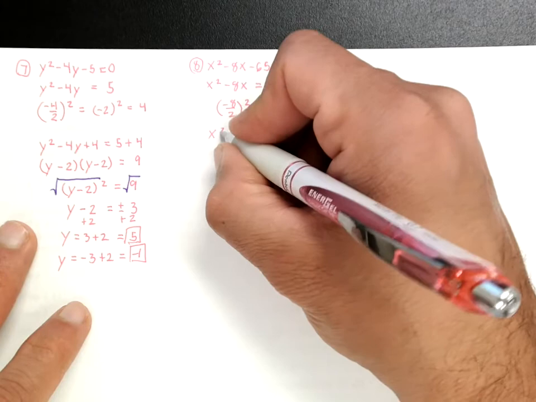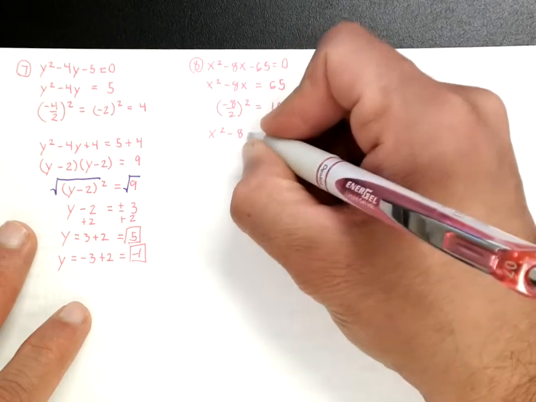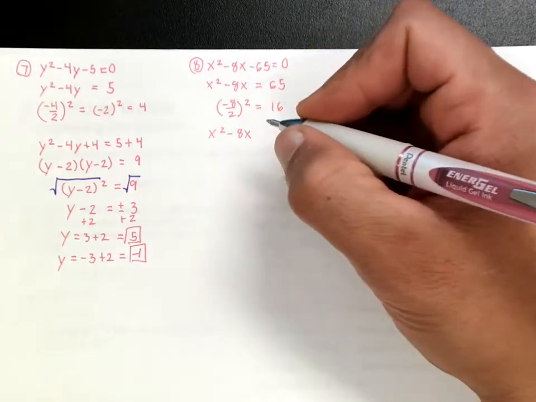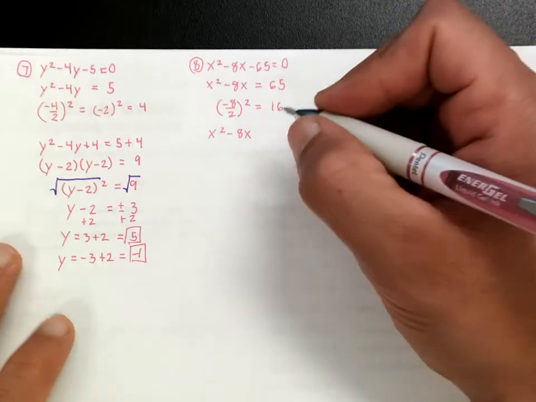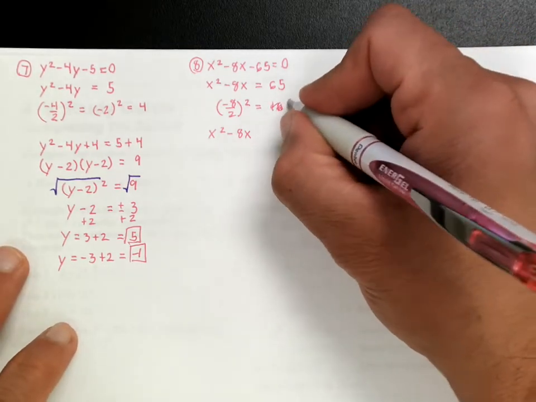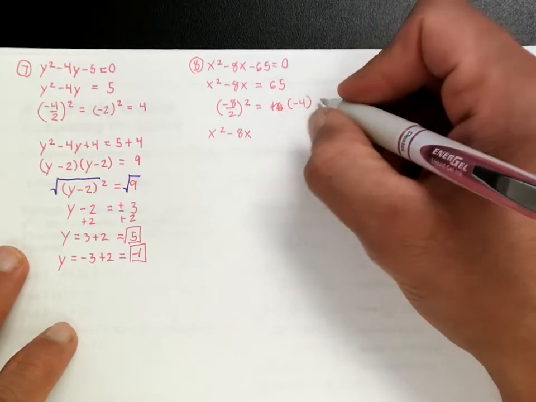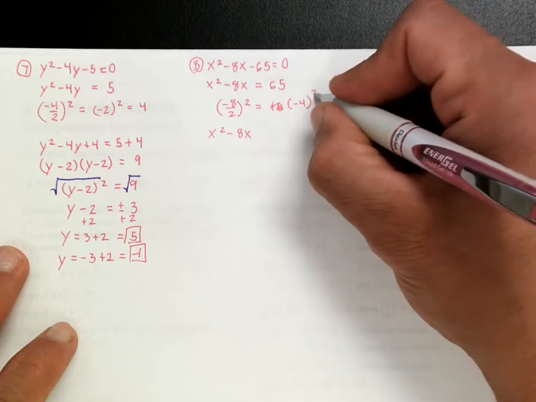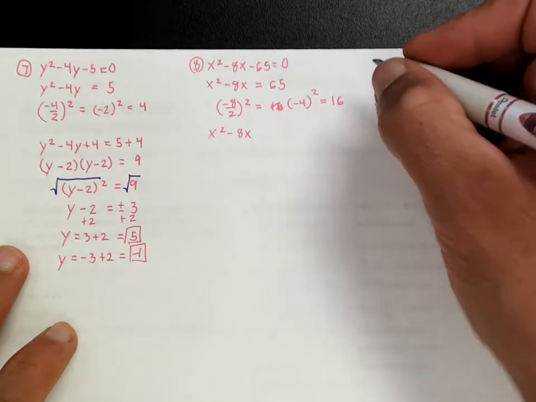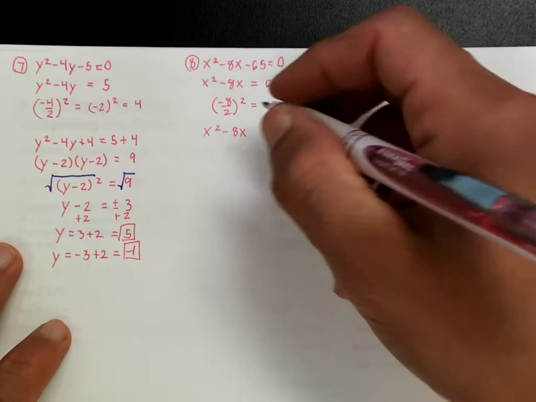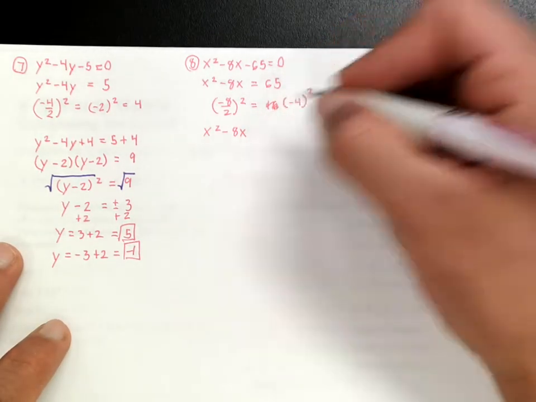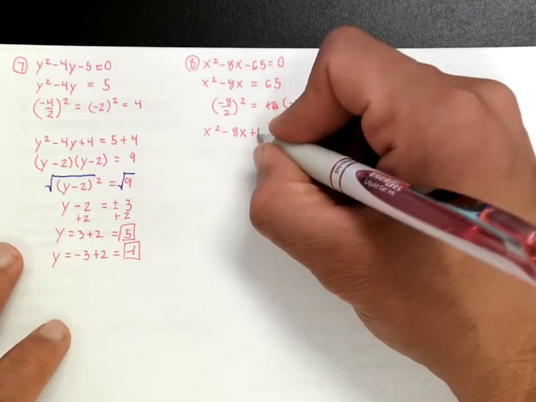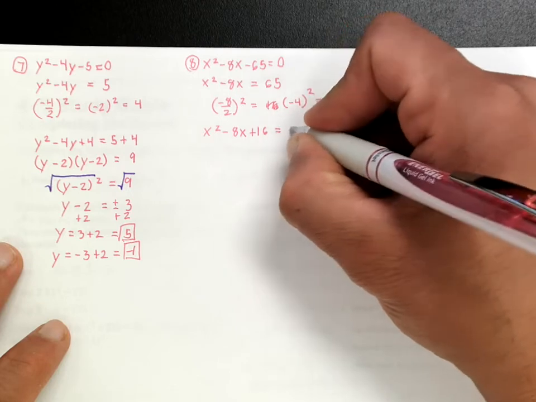So I have x squared minus 8x. Let me write a middle step here. This will be negative 4, this will be squared, this will be 16. So it doesn't change anything. I just want to write that so you can see what I'm about to write next. So we have here a plus 16. And remember, whatever I do to the left side, I have to do to the right side.